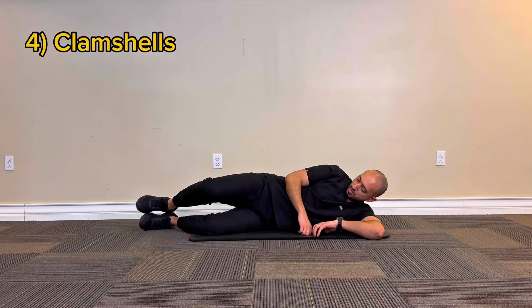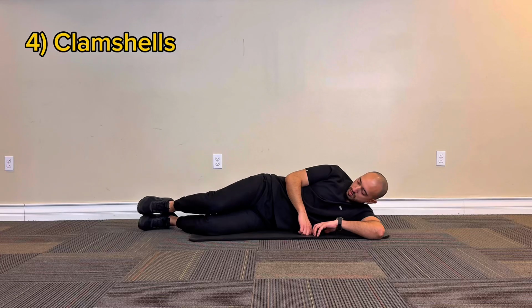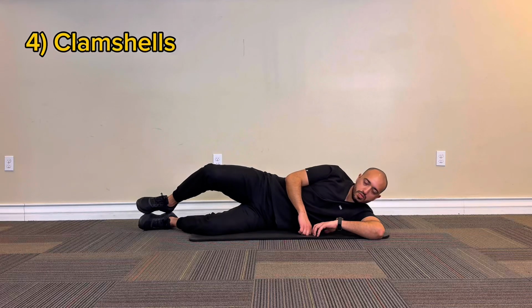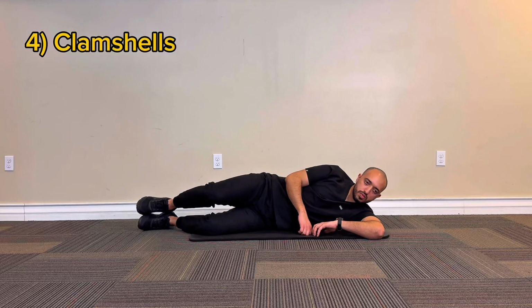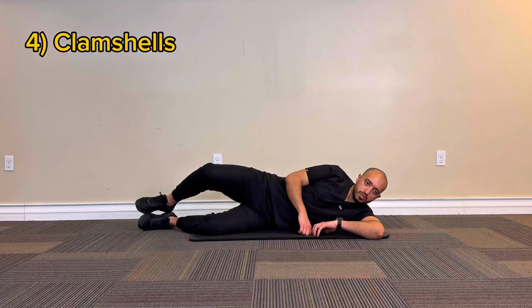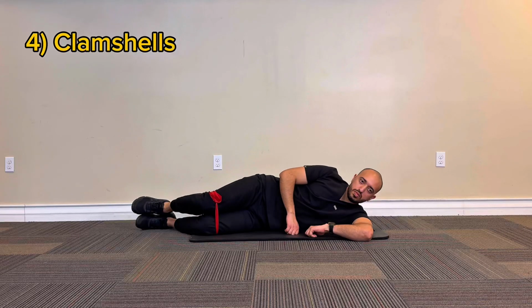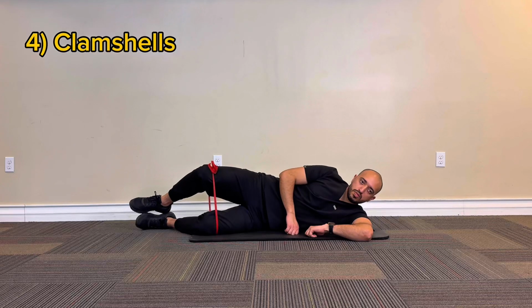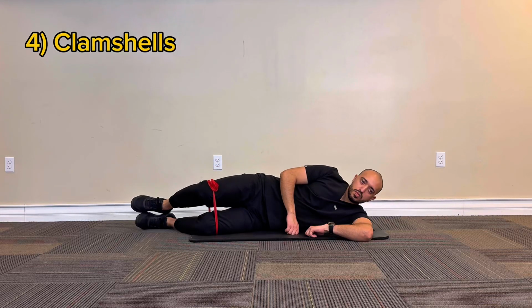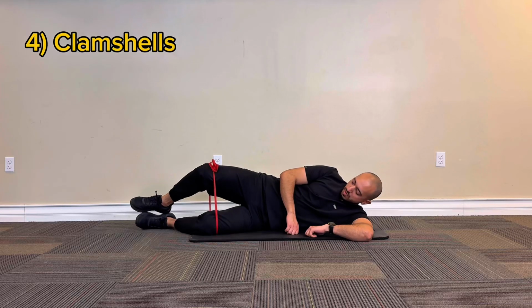The fourth exercise is clamshells. Lie on your pain-free side with both knees bent and feet together. Slowly lift the top knee while keeping your hips stable. Hold for 1 to 3 seconds, then come back down. You can also make this exercise more challenging by having a resistance band just above your knees. Repeat this motion for 3 sets of 12 reps. This activates the deep hip stabilizers, reducing stress on the tendons.